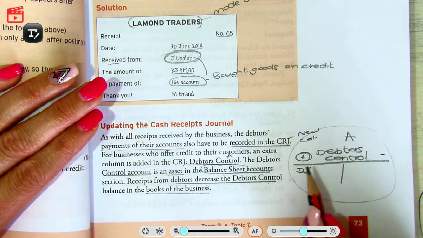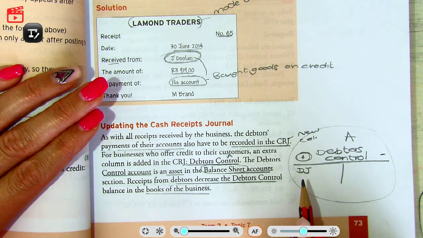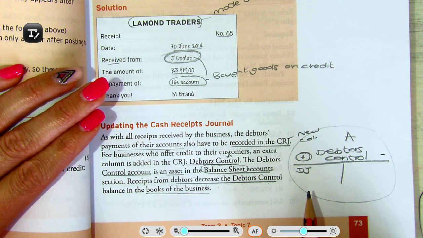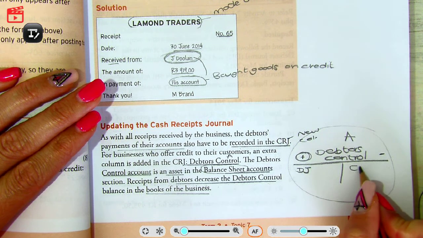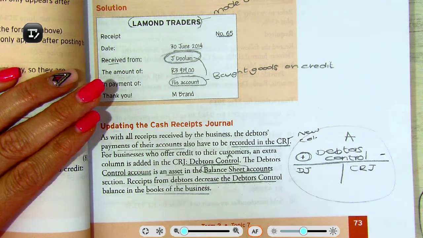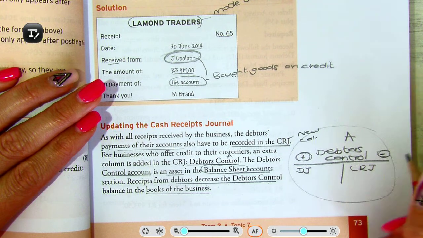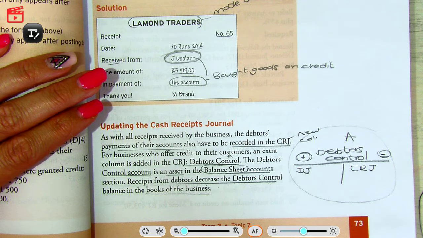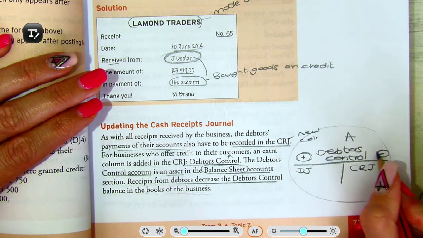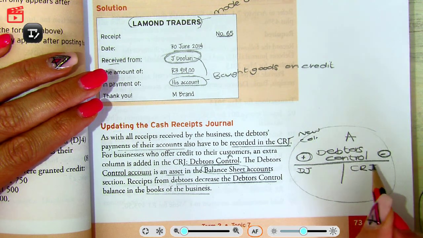And I record credit sales in my debtors journal. When I receive money from a debtor, it's going to decrease. Because if a debtor has now paid me, I have received the money from the debtor, they no longer owe me. So my debtors control is going to be decreasing.